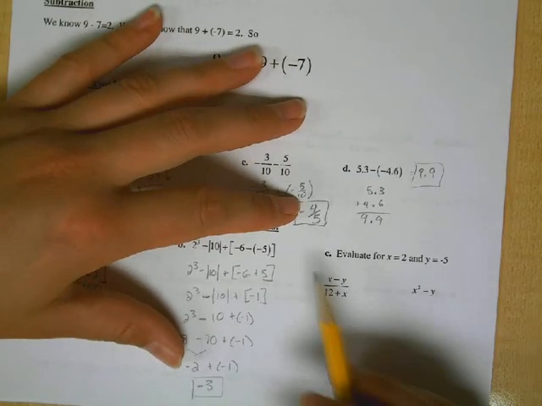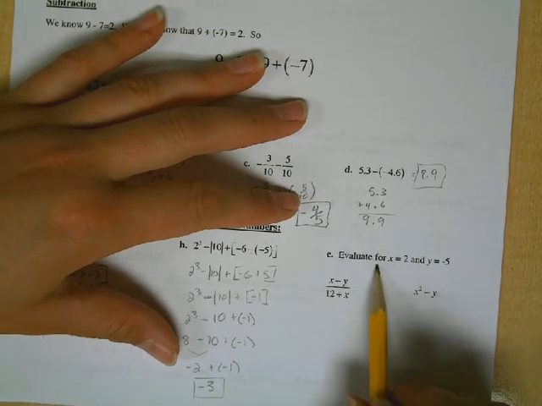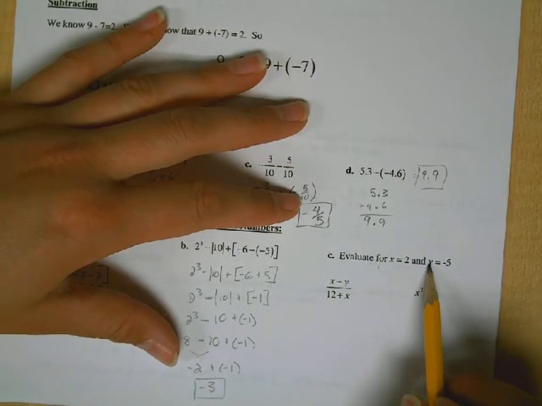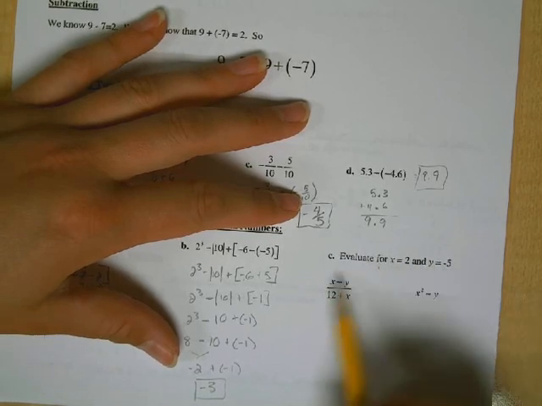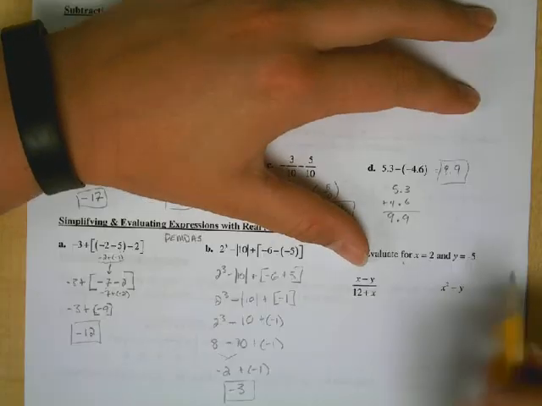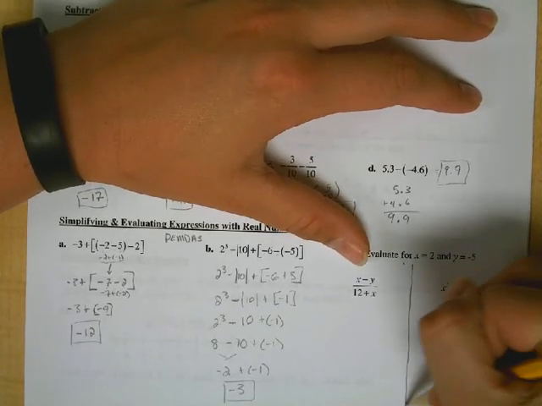Okay, now C asked me to evaluate for x equal to 2 and y equals -5. So here they give me values for both x and y. So we're going to plug them in to each one of these. There's 2 separate ones happening here. So I'm going to go ahead and draw a line so I don't get them confused.